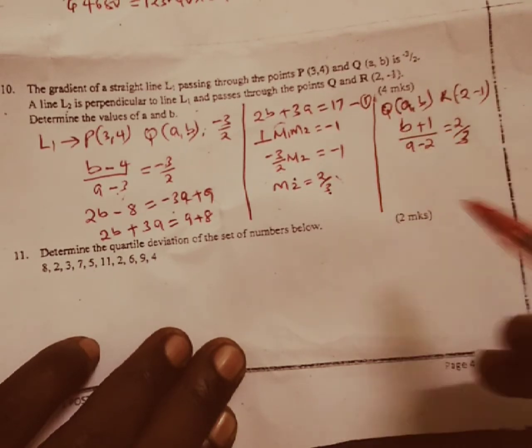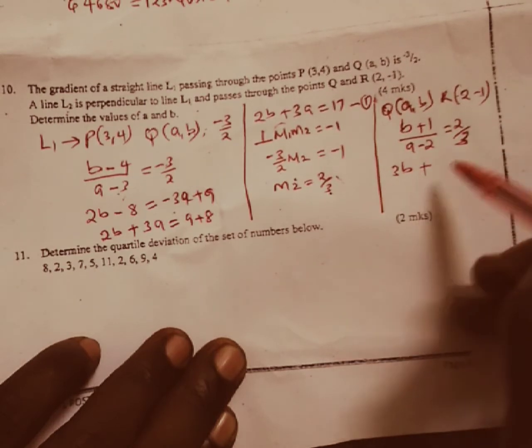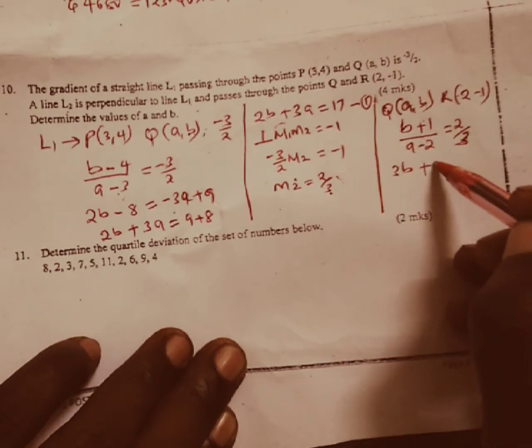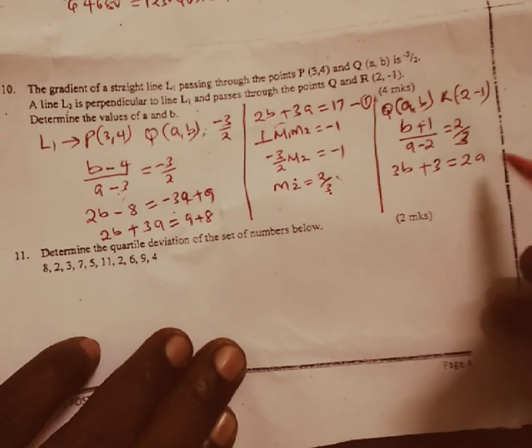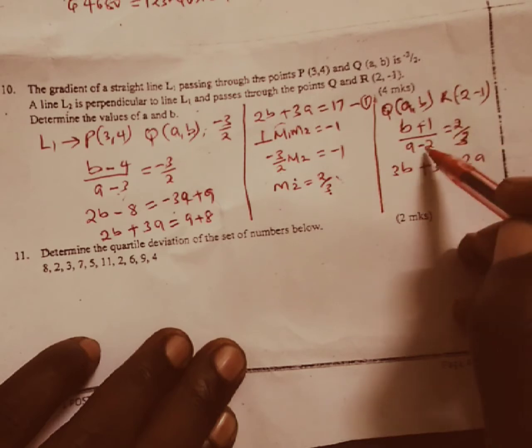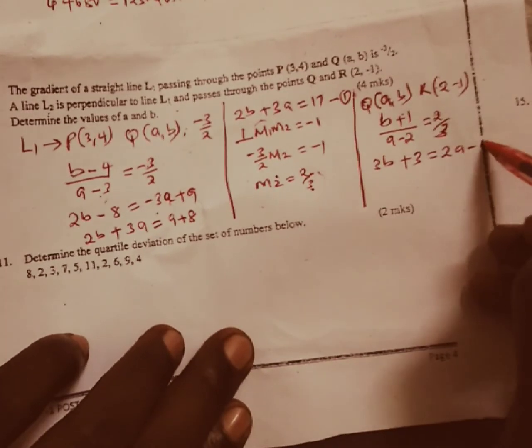From here we can cross multiply. 3 times B will give us 3B, plus 3 times 1 will give us 3, and this is going to be equal to 2 times A, which gives us 2A. Then 2 times -2 will give us -4.